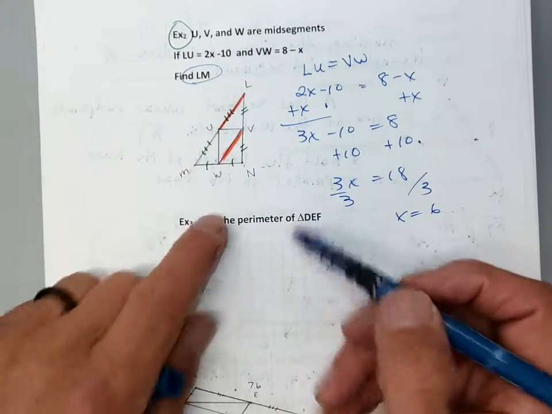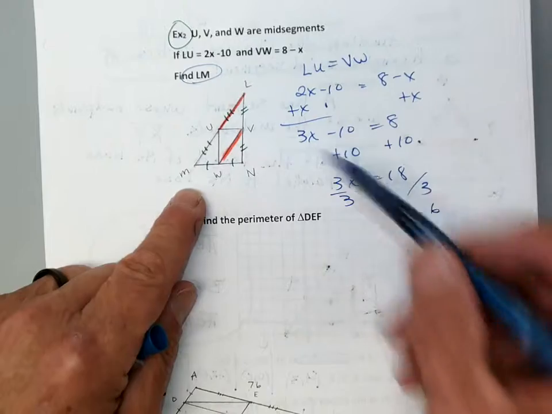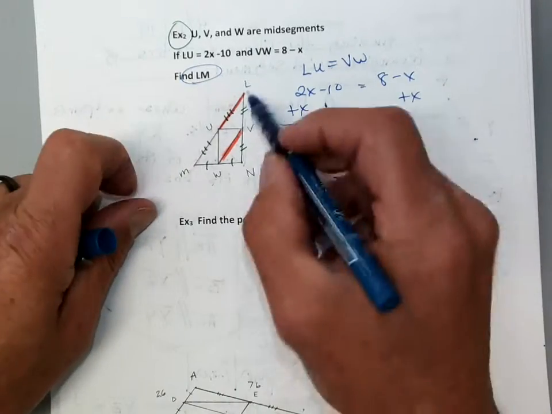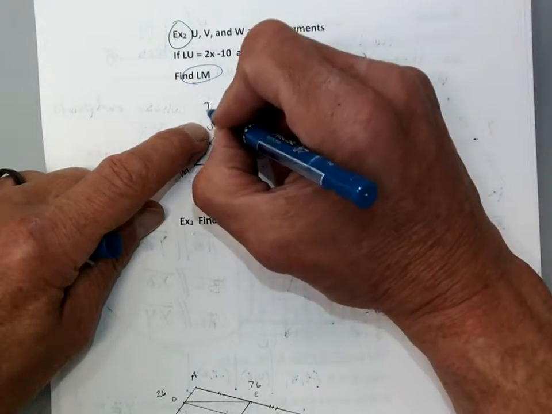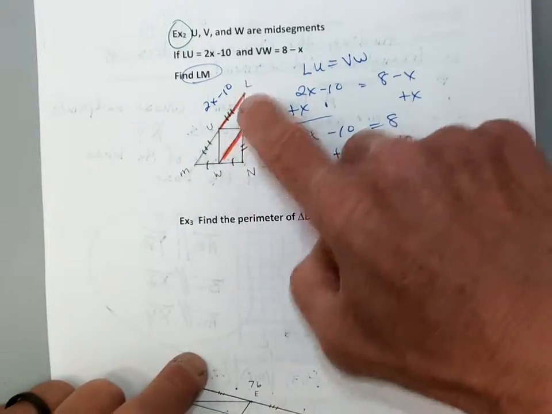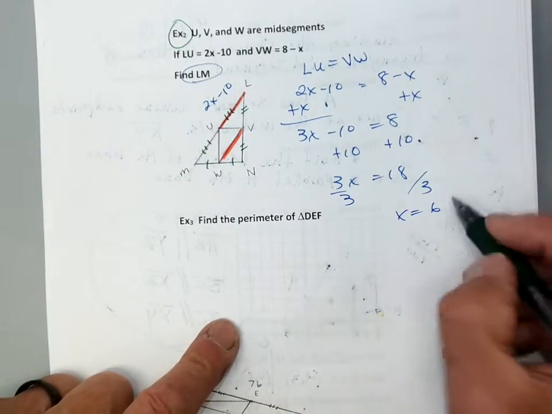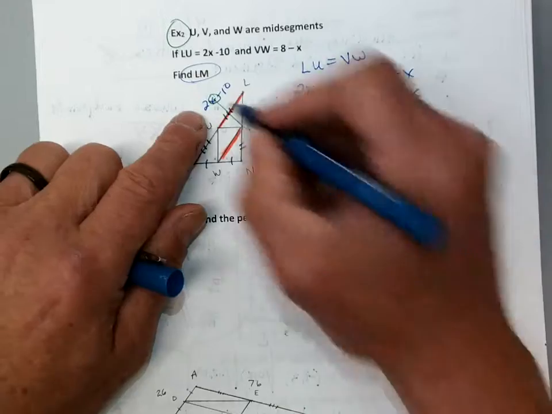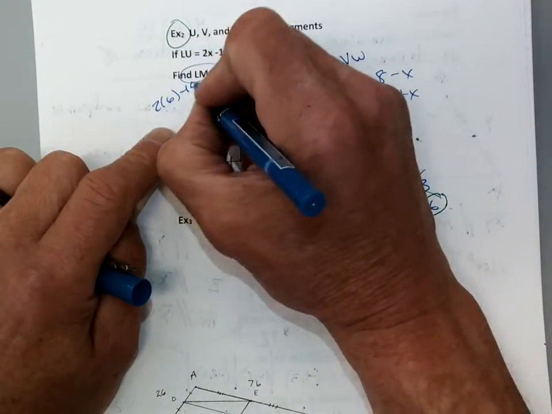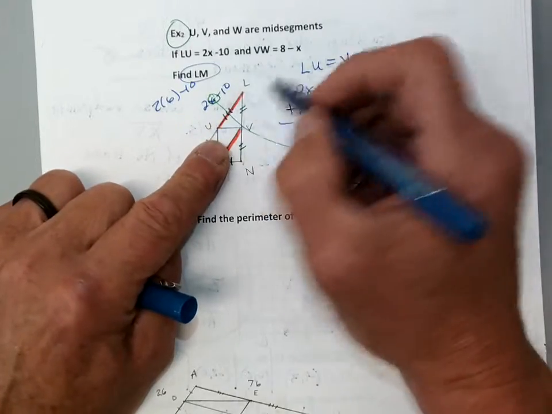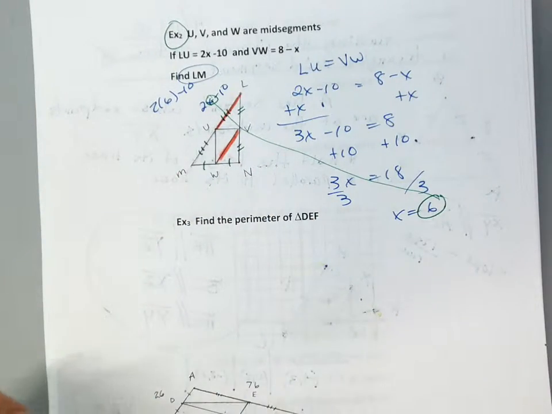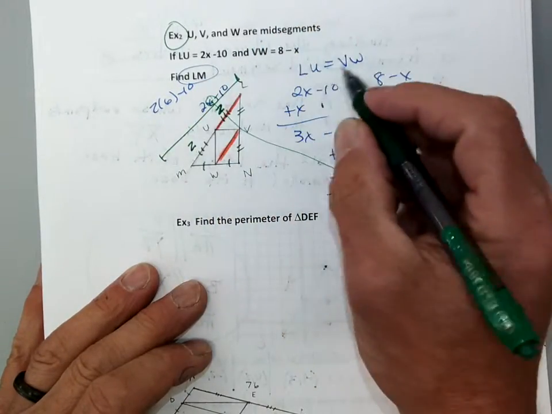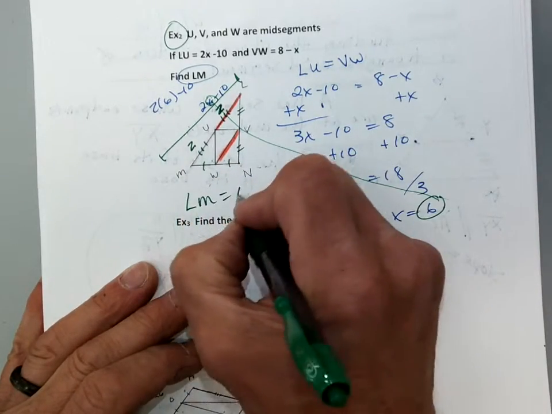So I want to find LM. What I'm going to do is plug the 6 back in. So let's plug the 6 back into here. This is a 2x minus 10, this length, LU. So I'm going to take my 6 and put it right there. I'm going to go 2 times 6 minus 10, which is 12 minus 10. So this length is 2, which means this is also 2. So the whole length is 4. LM must equal 4.